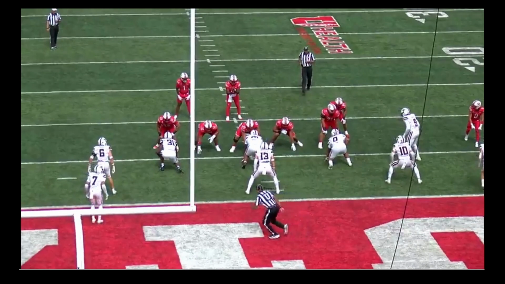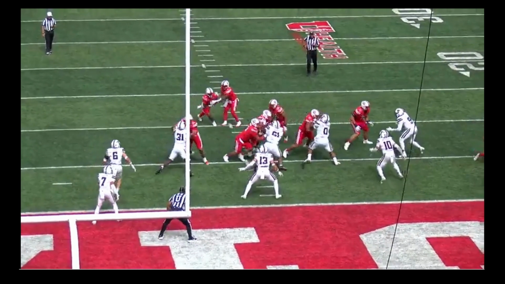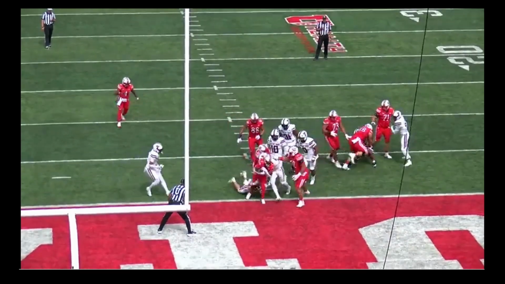He's the only defender in the way. He's going to have to make the play. So he's going to get engaged here, but he has to make this tackle. He gets engaged twice, but he's got to make the tackle.